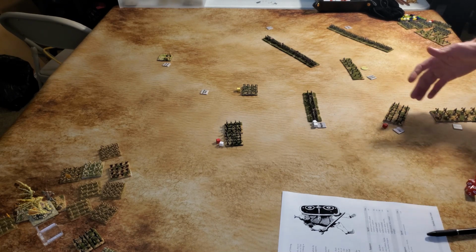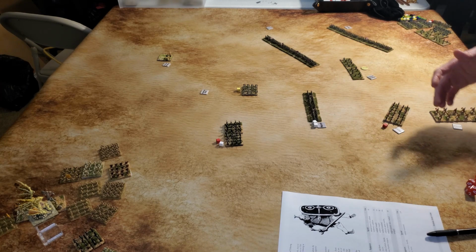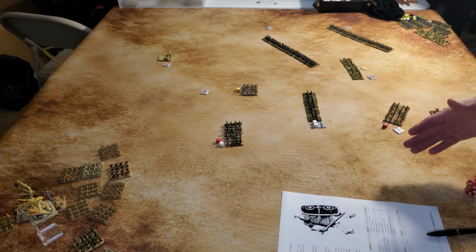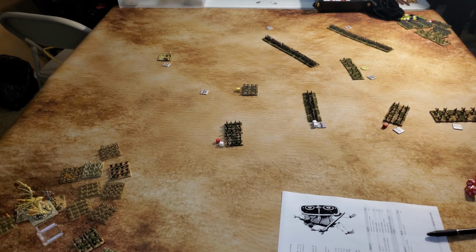But you can see that when the undead get into hand combat, particularly the whites over here, they just steamrolled right through that one unit of Confederate infantry. They didn't stand a chance. They're just completely outclassed. So anyway, that's it for this demo.